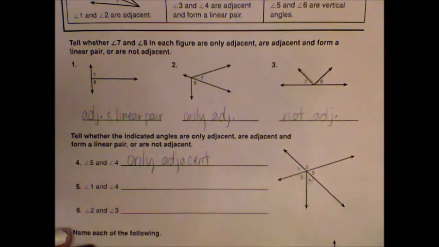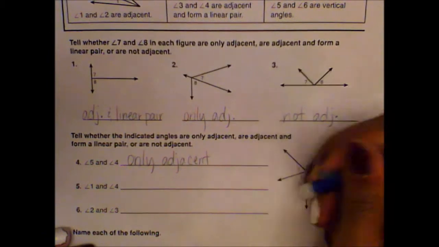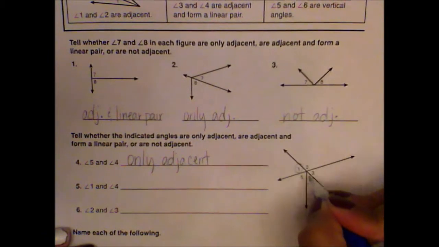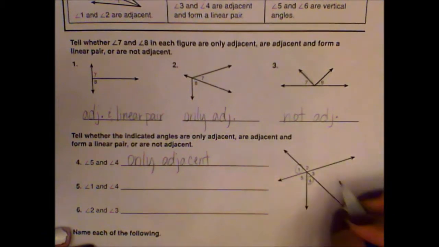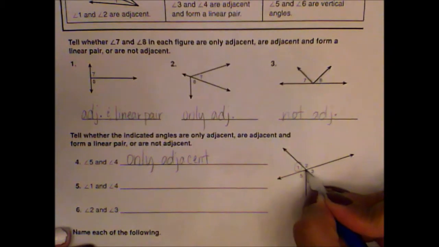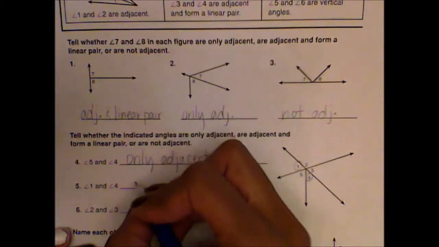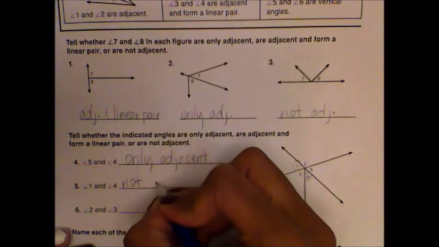Number 5, they want us to look at angle 1 and angle 4. So here's angle 1 and here's angle 4. They for sure share this common vertex, but do they share a wall or a fence? No, they do not. So since they don't share a wall or a fence, they cannot be adjacent. Alright? So they are not adjacent.